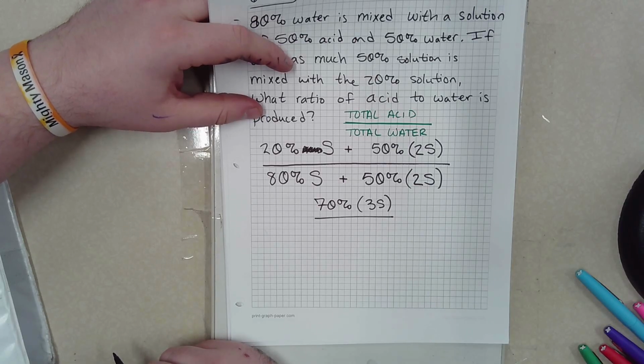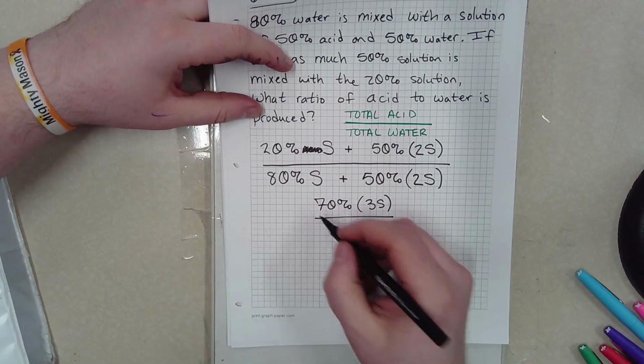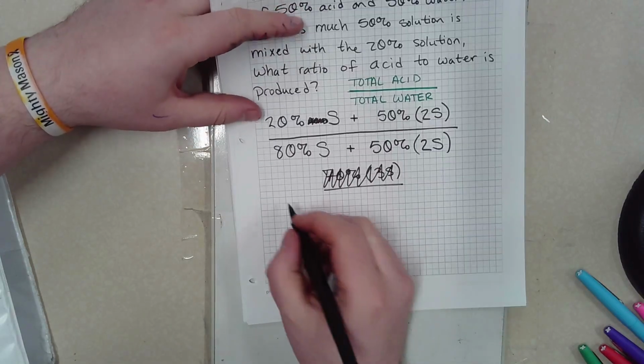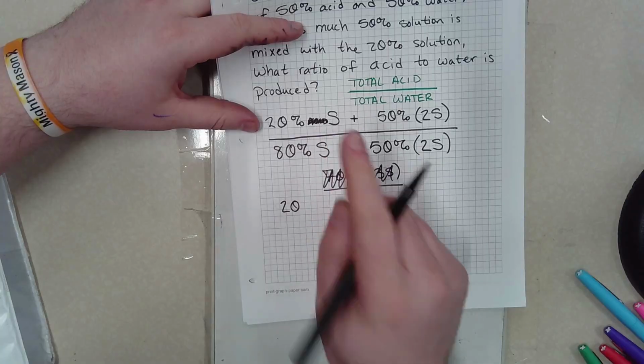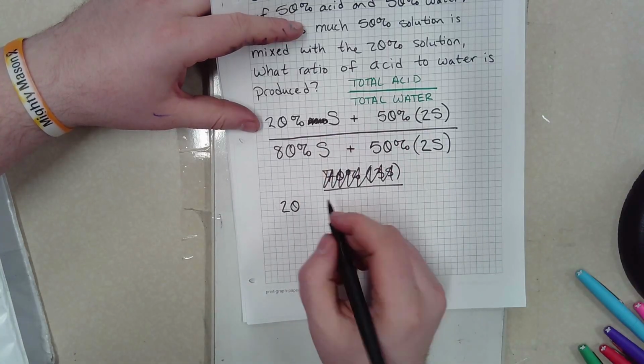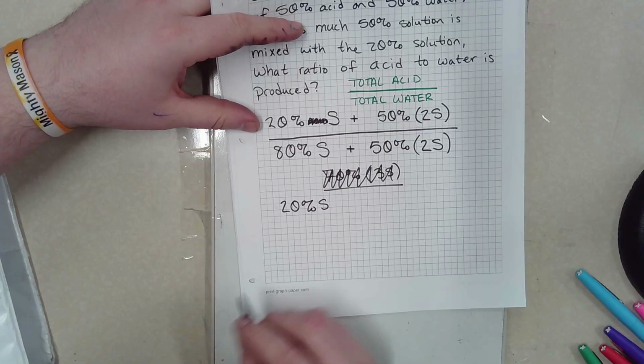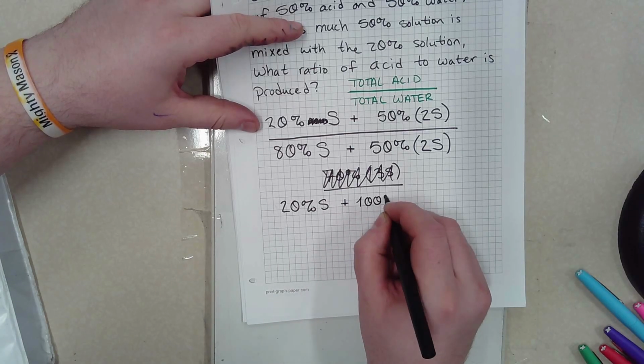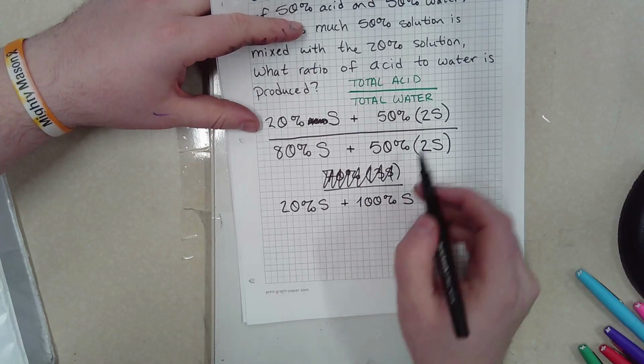Let me make sure I agree with that. Hold on. Yeah, I don't agree with that. Sorry. Let's multiply these. I get 20% because this is 2S, that's S. They aren't the same. They aren't like terms. But they will be in a second. 20% of the solution plus 100% of this solution, because 2 times 50%.